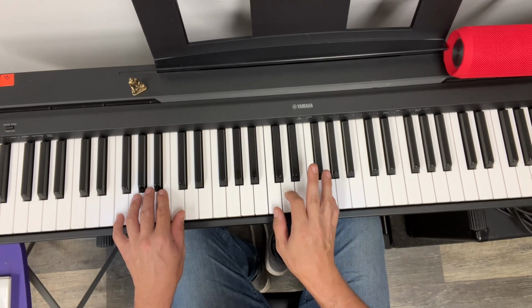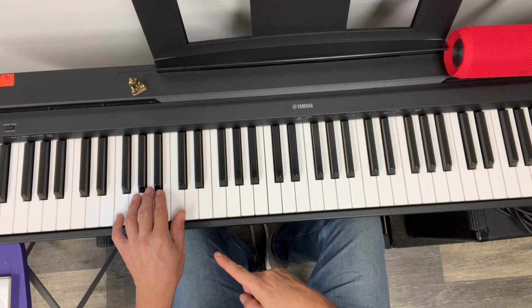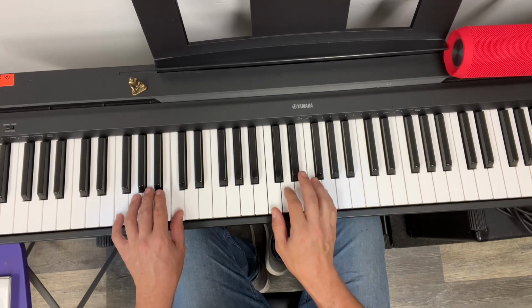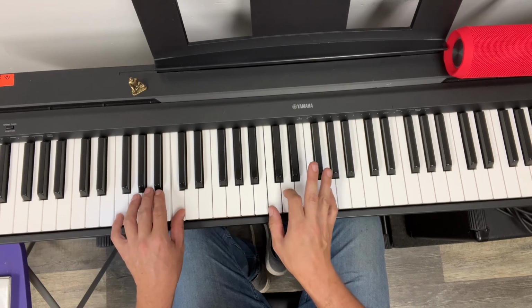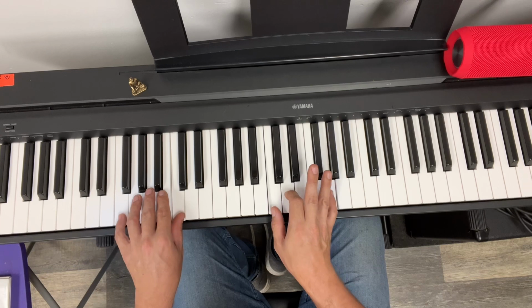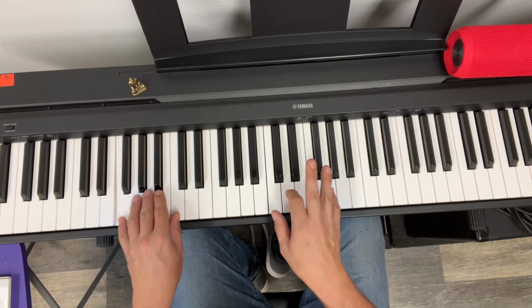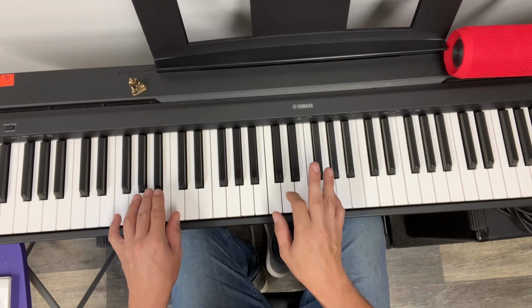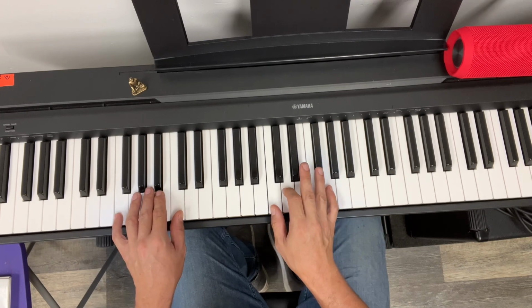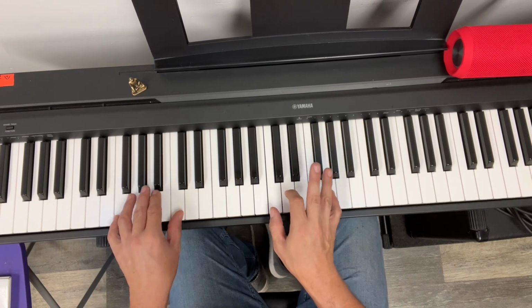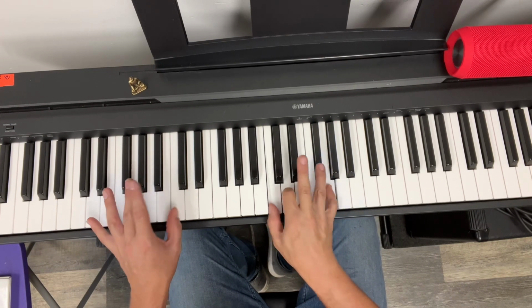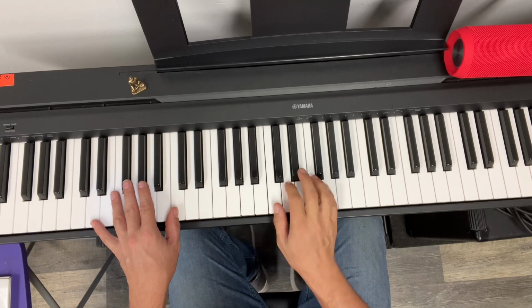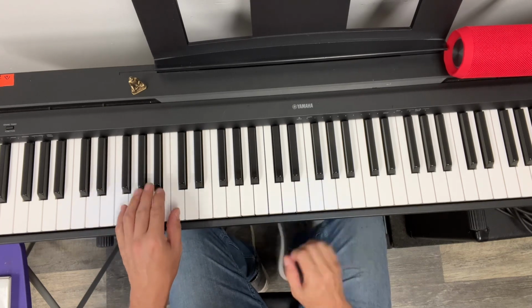If we were to do half notes over here, and then do quarter notes over here, we'd have, see how when we speed this up, and switch to 16th notes on this hand, you get a walking, moving bass line.